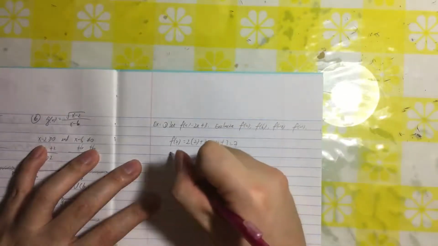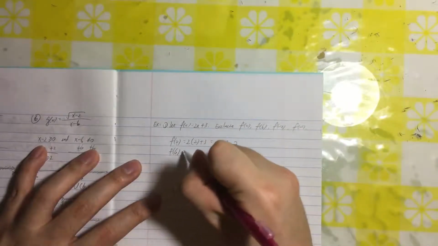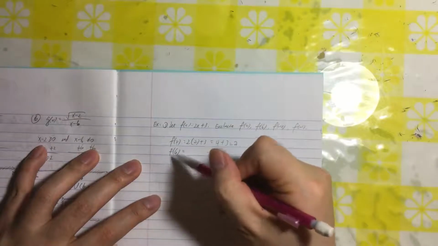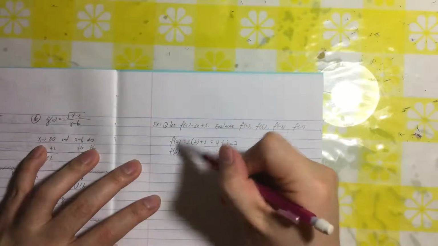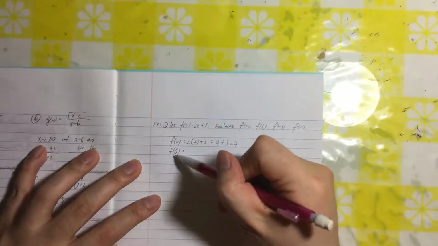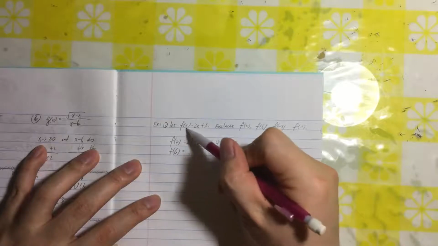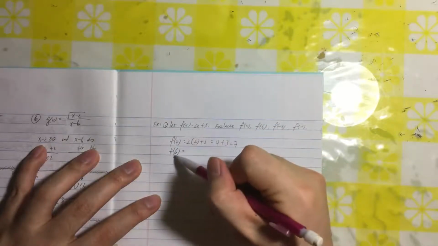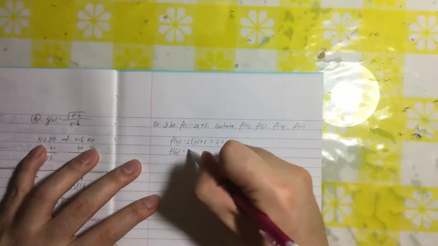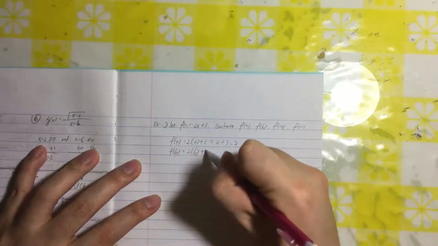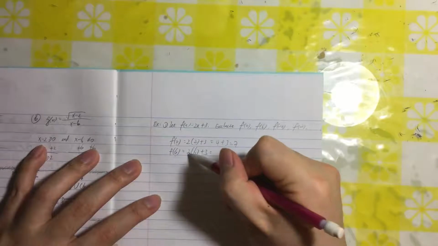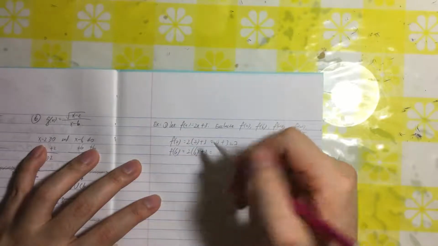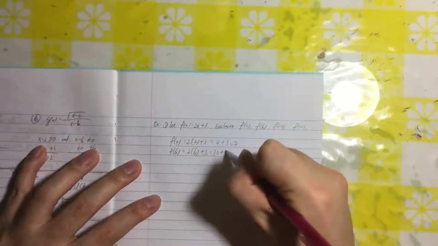Next, how about f of 6? For f of 6, number 6 represents x. So we plug in 6 for x in the function. I get 2 times 6 plus 3. 2 times 6 is 12. 12 plus 3 is 15.